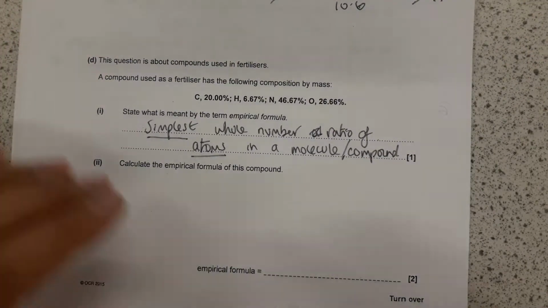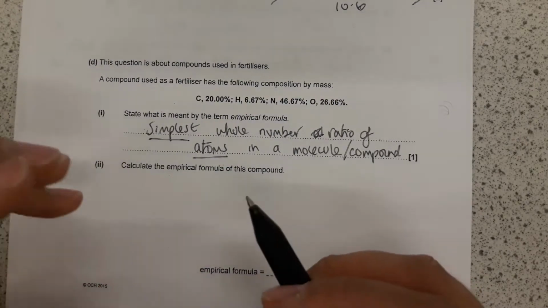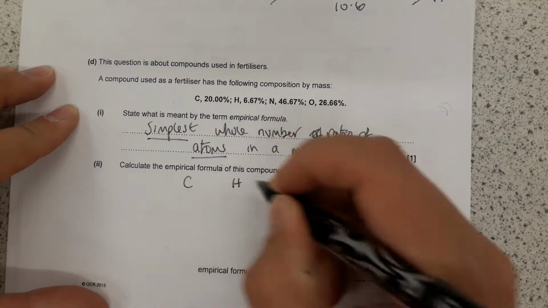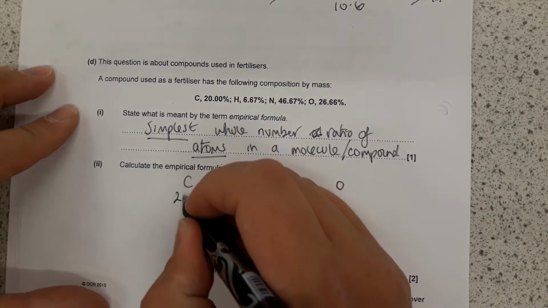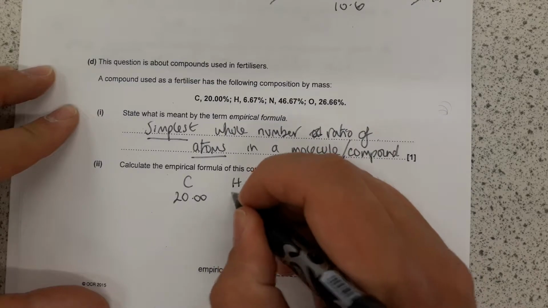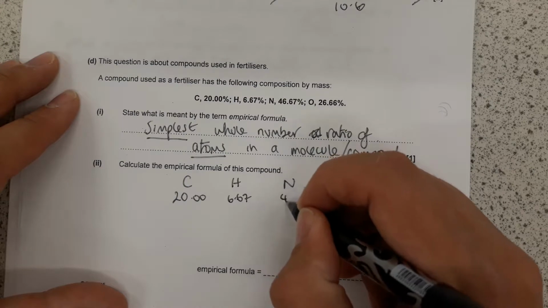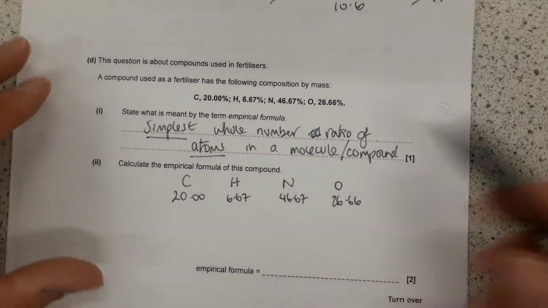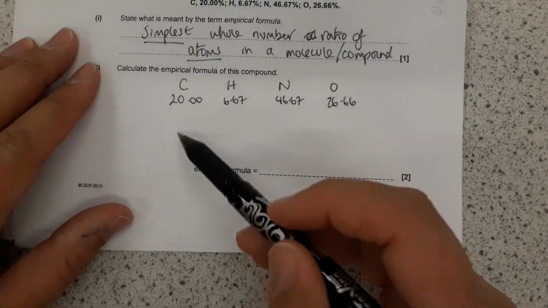Okay, now we need to calculate it. So whenever you're faced with your empirical formula calculations, the best way to attack them is to try and do a tabular method. So what I always do is put my 4 elements at the top, C, H, N, and O, and then write their percentages underneath, because we're going to use the percentages instead of the masses. It can be used in exactly the same way. So 6.67 for hydrogen, 46.67 for nitrogen, 26.66 for oxygen. And just like you calculate moles up here with mass over molar mass, you can do exactly the same with your empirical formula by using the percentage over the molar mass.